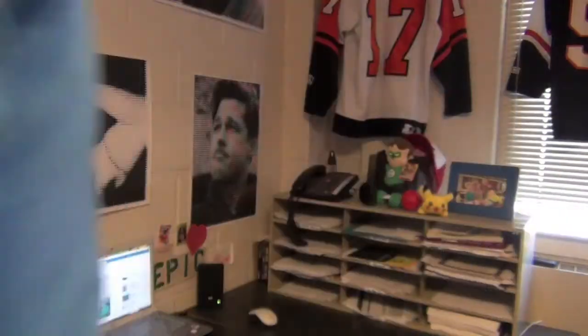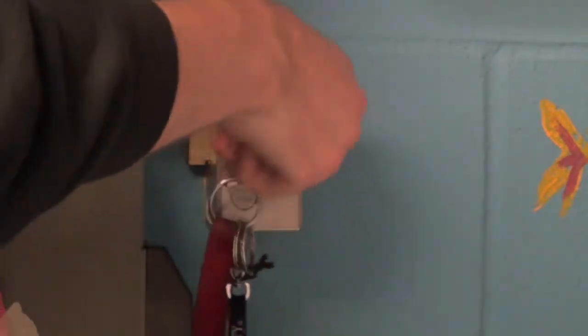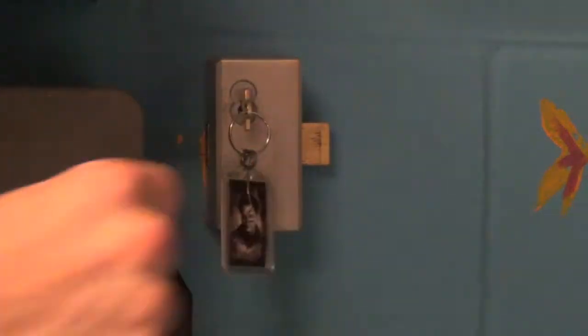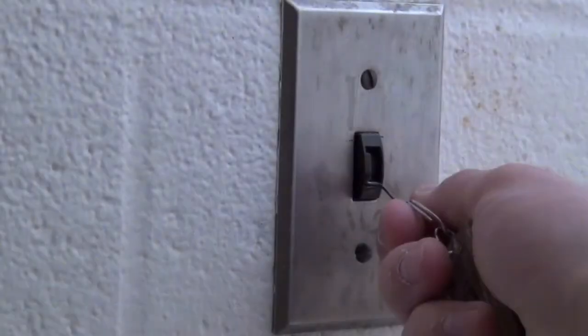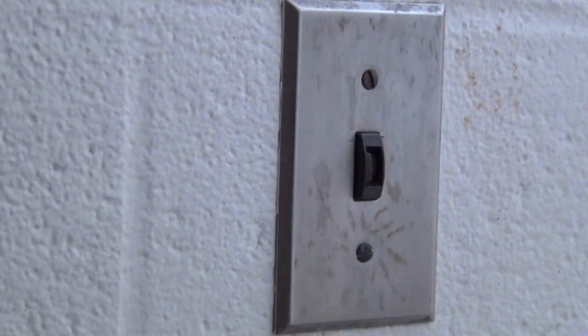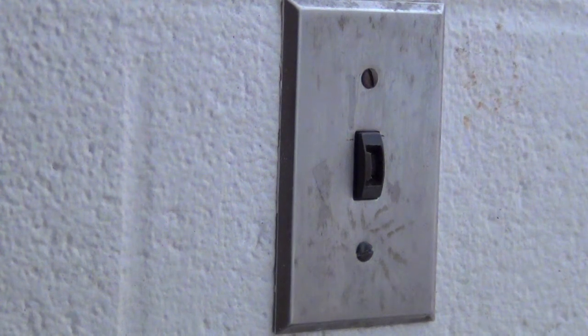After that, get the master key from your RA office by using your special RA key. When doing your first round, turn off the lights with the small key that can be found with the master key. Remember to do 3 rounds on weekdays and stay up till midnight, and 4 on the weekends and stay up till 2. Now that you've learned everything a newly hired RA should know, I'm going to give you a few tips that will make the year a little bit easier to handle.